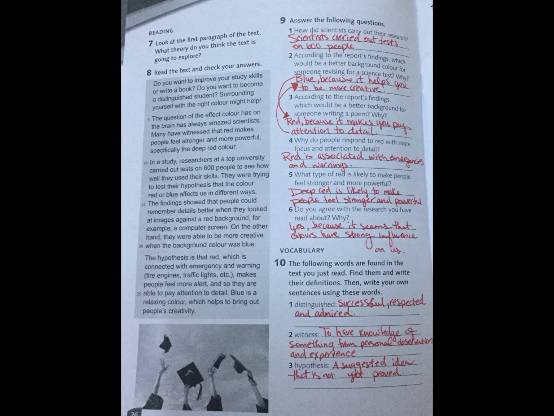So now moving to answer the following questions. Here it says, how did scientists carry out their research? How did they do their research? Scientists carried out tests on 600 people.